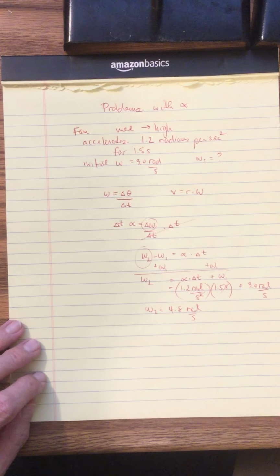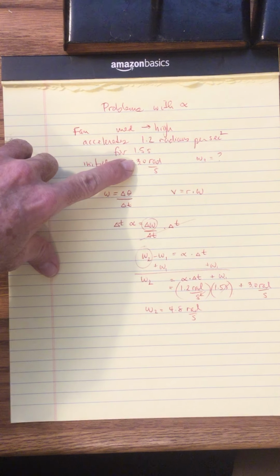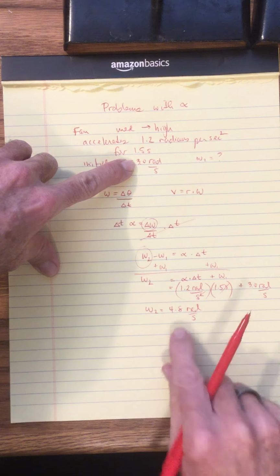Now, does this make sense? Yes, because my initial is 3.0 radians per second and my final is 4.8 radians per second.